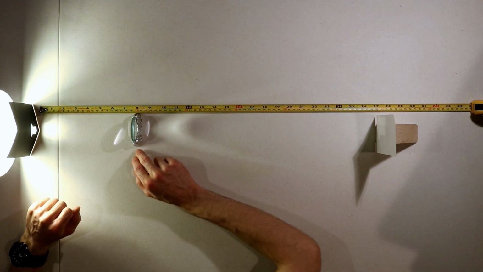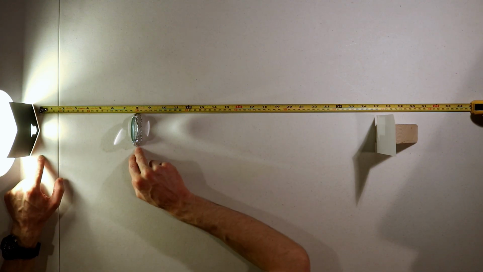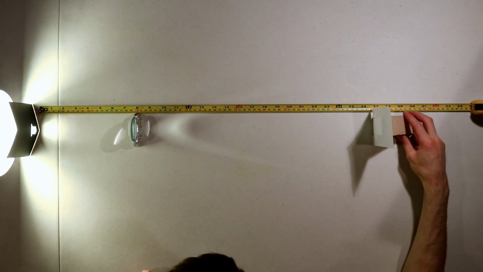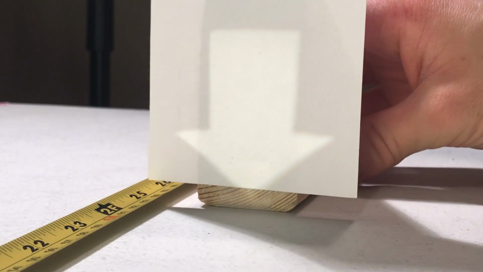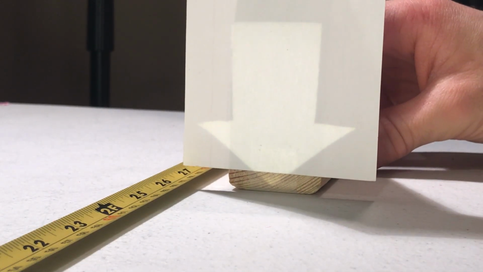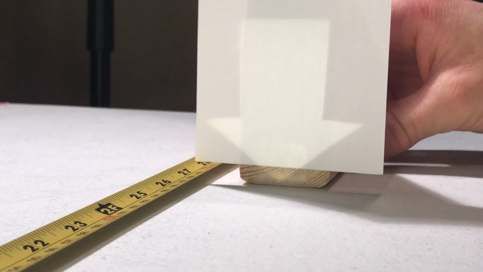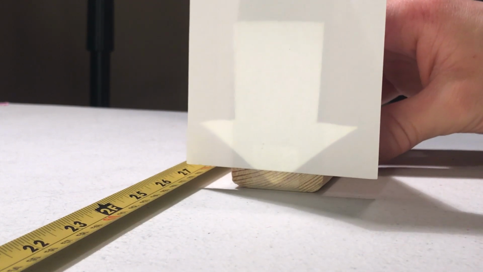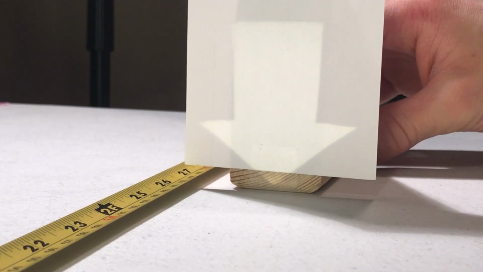I've set the lens now at 20 centimeters, and this is 20 centimeters away from the hole, so that's our object distance. And then we just need to adjust our screen until we form a sharp image. So it looks like it's focused right around here. Let's just check. So here it's out of focus. Here it's out of focus. So we just need to split the difference and find the spot in the middle where it is the most focused.